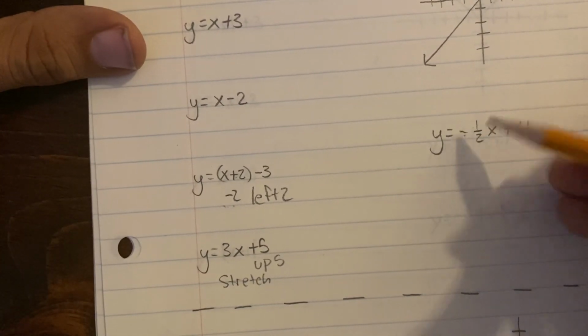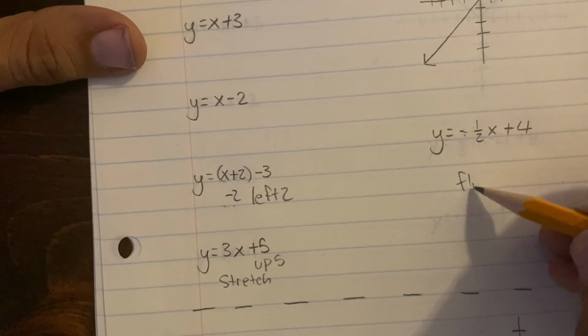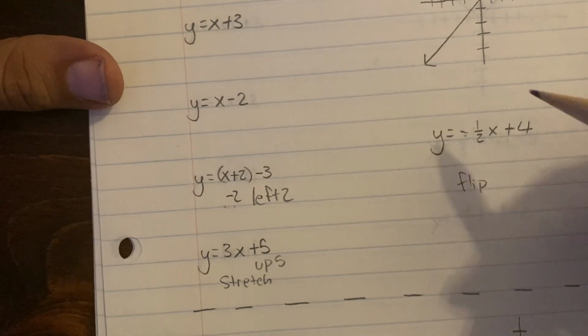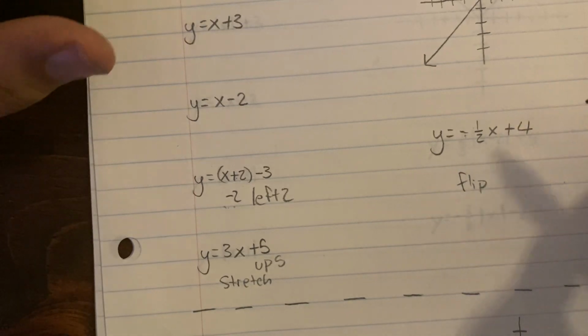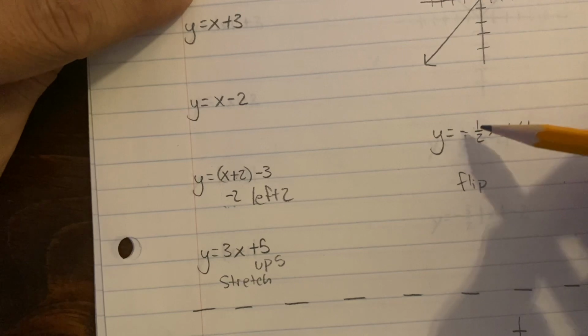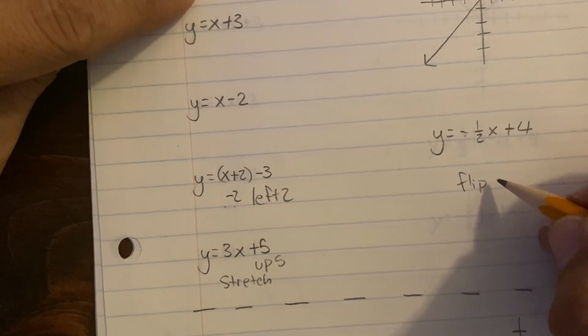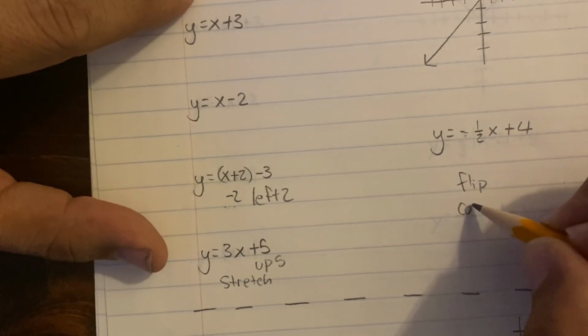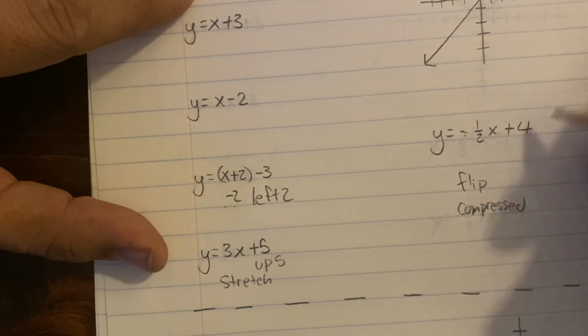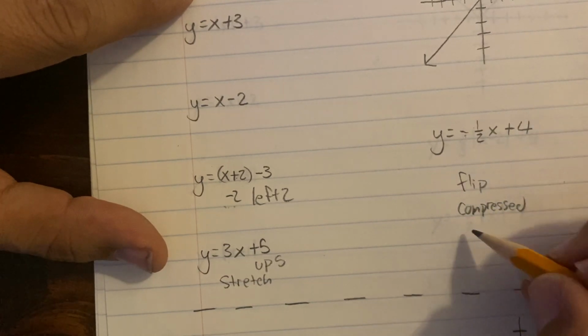So this negative sign flips the graph. Now, looking at the slope while ignoring the sign, you'll figure out if it's been stretched or compressed. This went from a 1 to a half, so it has been compressed. And it went up 4.